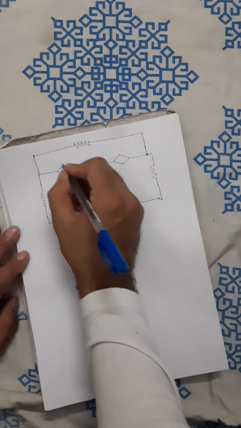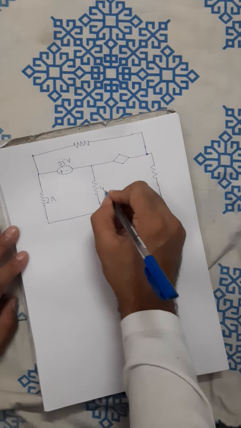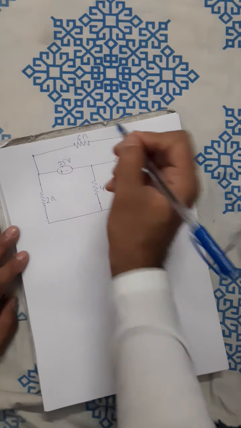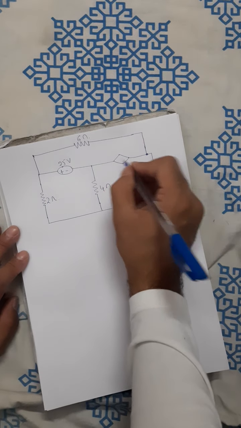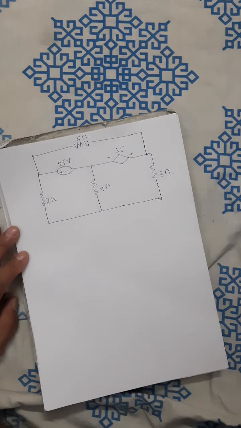So this is plus minus 25 volts. This is 2 ohm. This is 4 ohm. This is 3 ohm. This is 6 ohm. So this is minus, this is plus 5i.